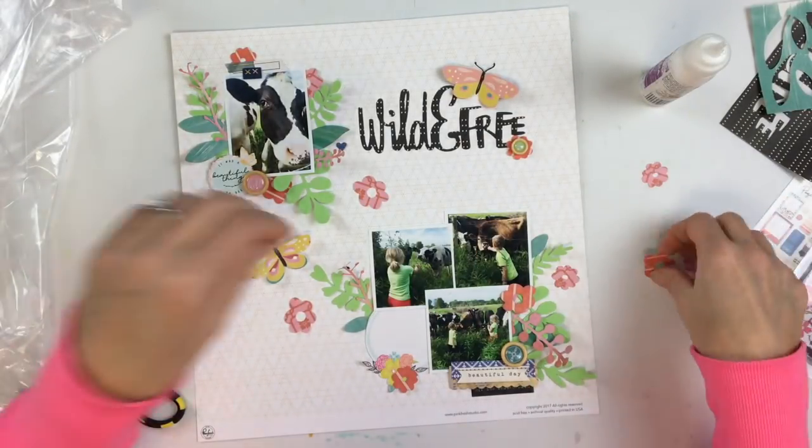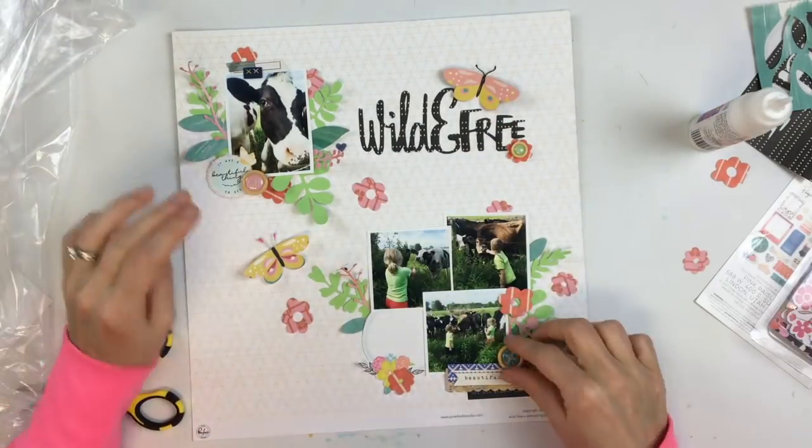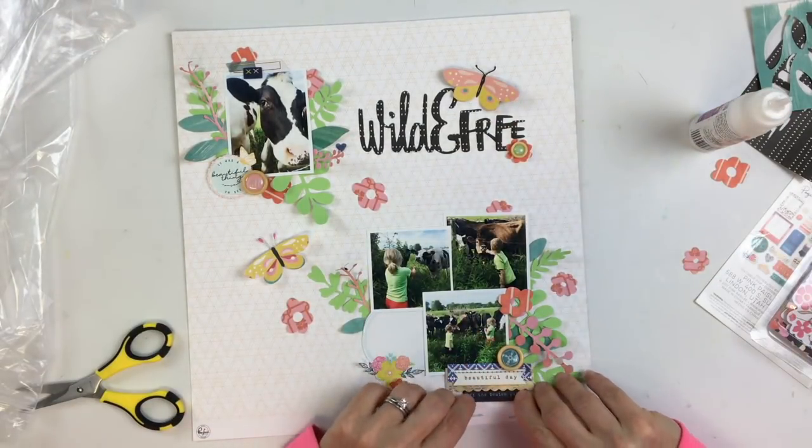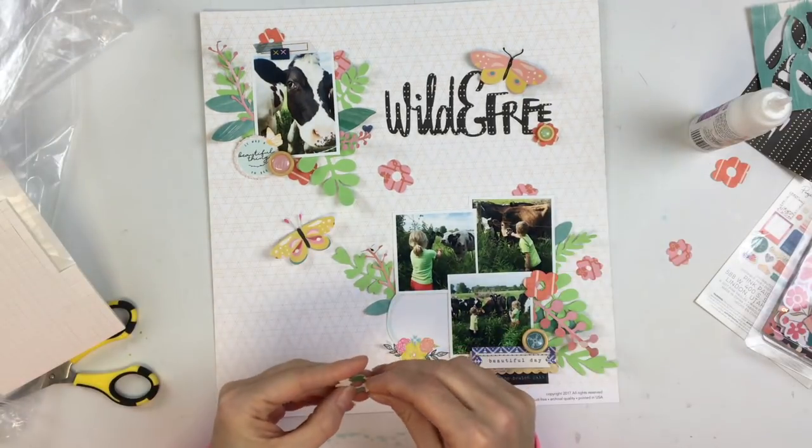Let's see, what am I doing now? Okay, I'm going back to add these flowers on, which I haven't glued down yet. And I felt like the centers of them were kind of empty. So I am going to go back and add some stuff to the centers of these flowers.